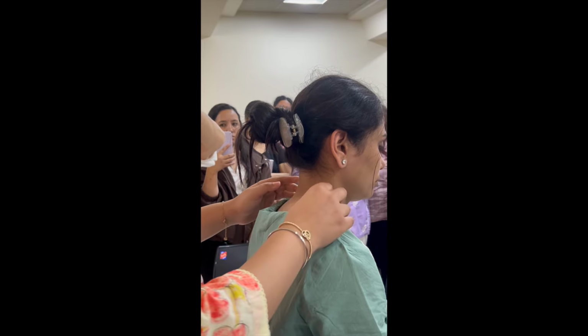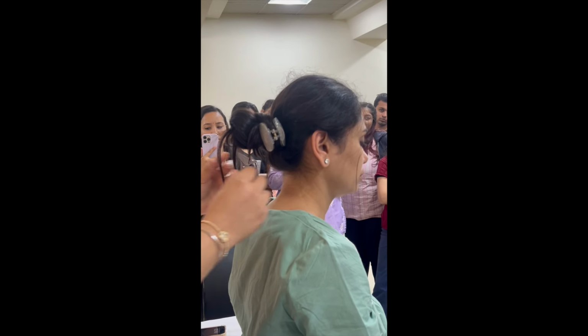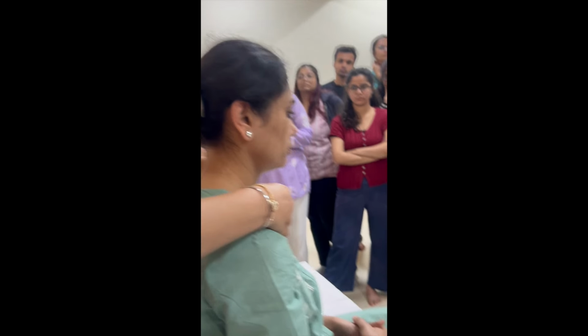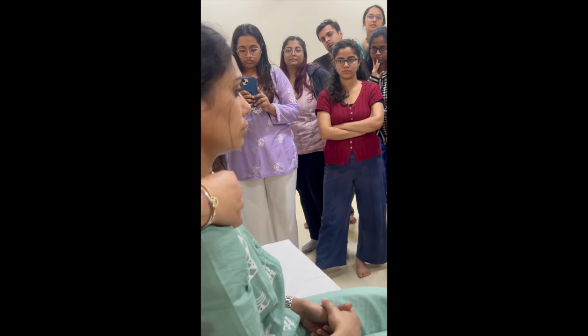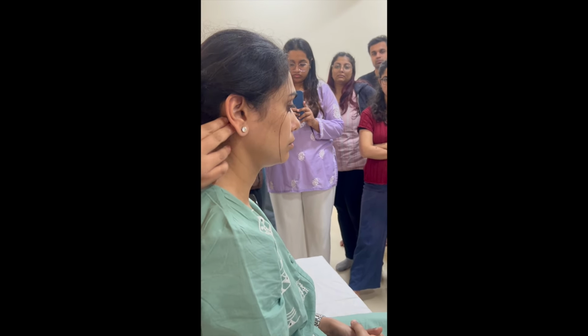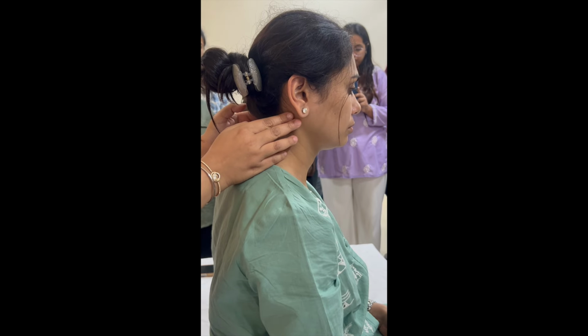Next, we're going to check for the lymph nodes along the SCM. We know the SCM goes all the way down to the medial sternum. We're going to track the entire SCM and feel for the lymph nodes.